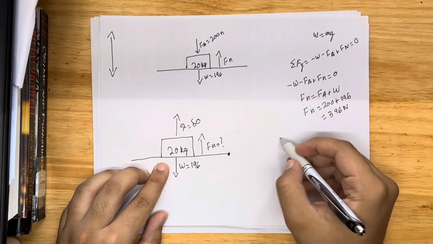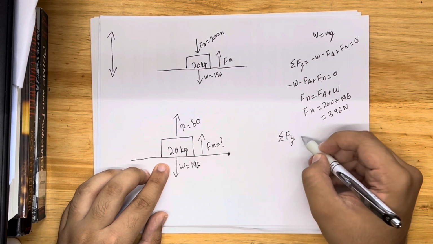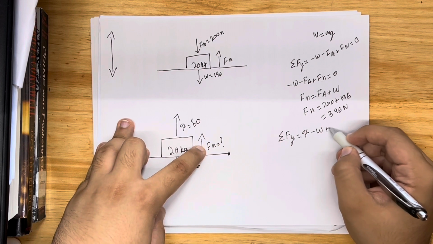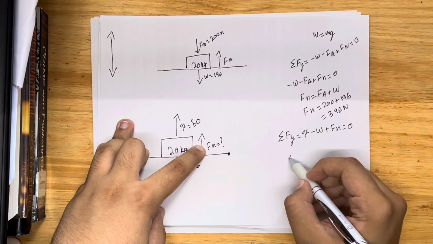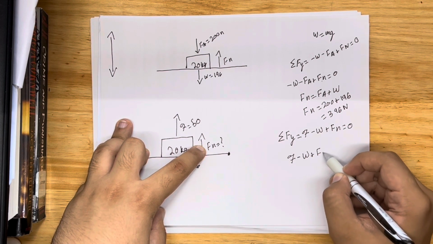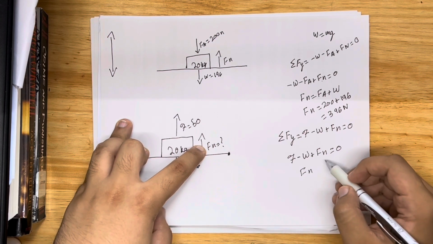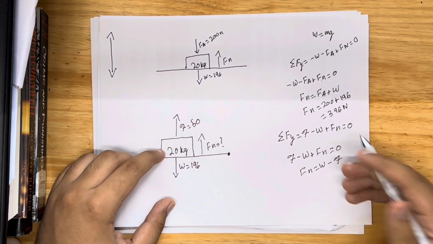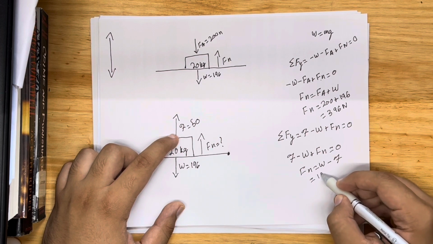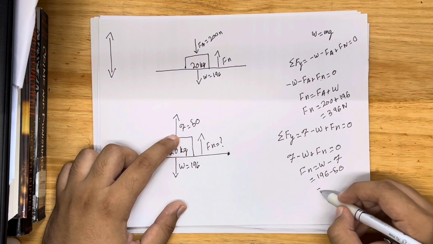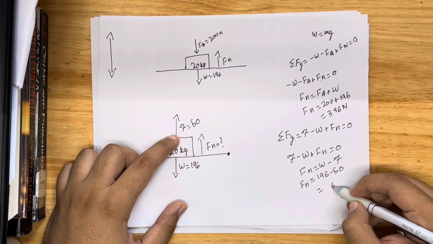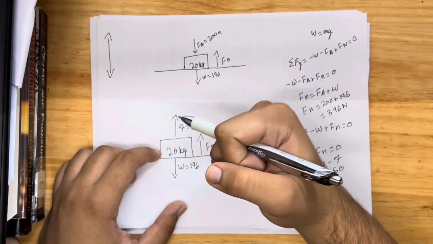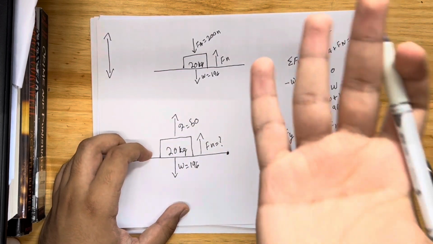Now, again, we use this equation. The sum of all our forces in the y-axis equals positive tension, negative weight, and positive normal force equals 0. So tension minus weight plus normal force equals 0. So normal force equals the weight minus the tension. Let's plug that in: 196 minus 50, which equals 146 newtons, right? That makes sense, because if we pull the box, we're making it lighter, therefore less force is needed to push up on that box.